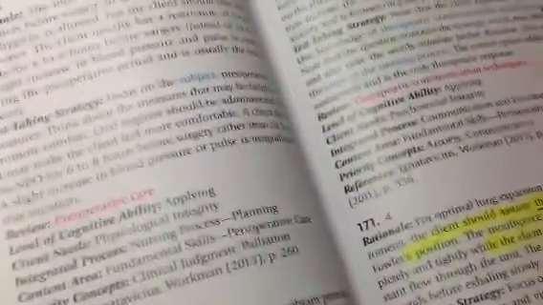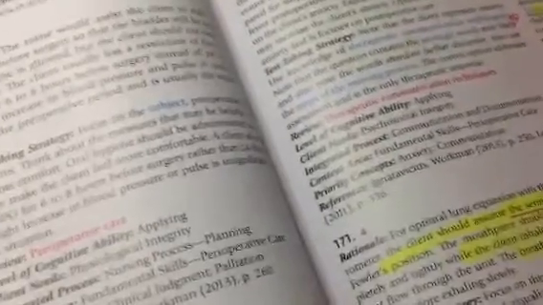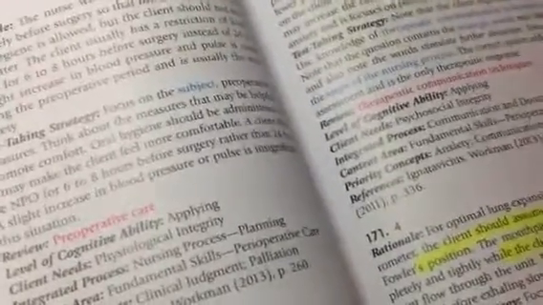Hypoactive bowel sounds heard in all 4 quadrants are a normal occurrence.